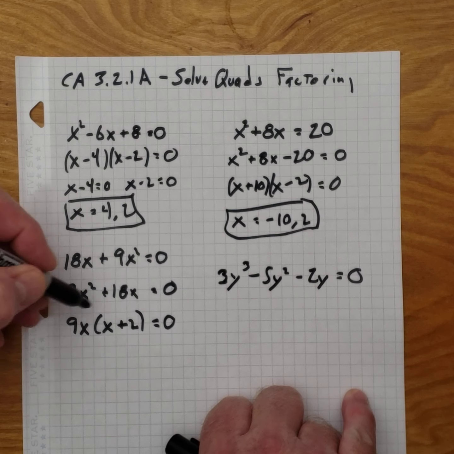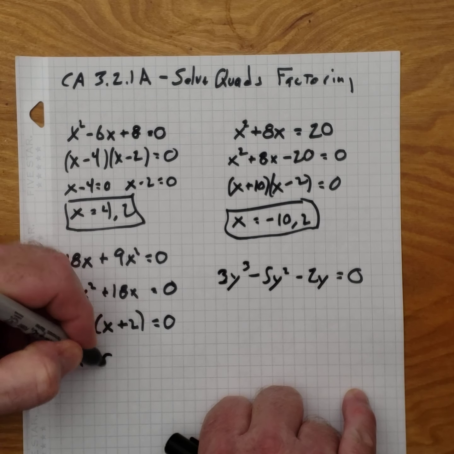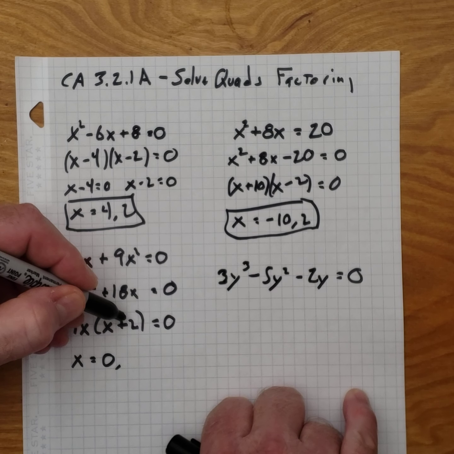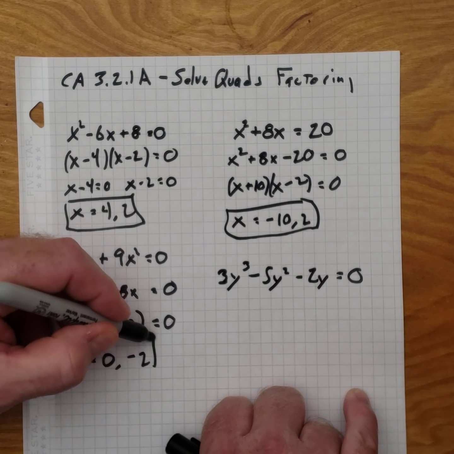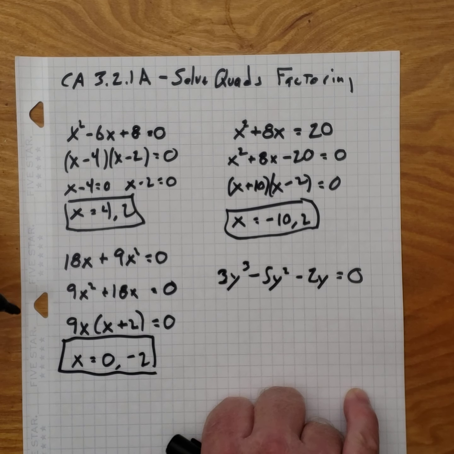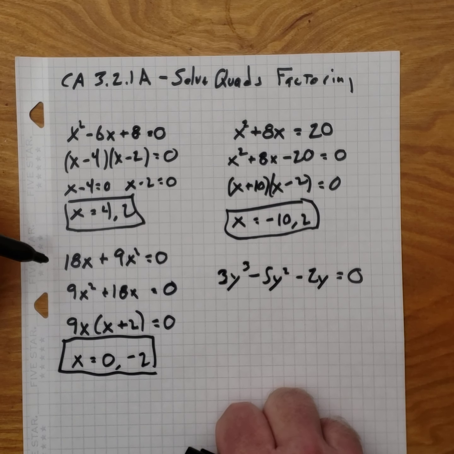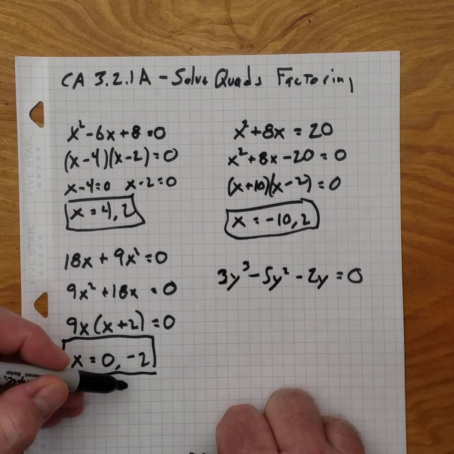And then if we set 9x equal to 0 and divide both sides by 9, we'll get x is equal to 0. And x plus 2 equals 0. We subtract 2 from both sides and we will get -2 there. Okay, if you don't have a third term here, if you're missing your number term or your constant term, you can factor out an x along with possibly a number, and you'll get 2 answers. One will be 0, the other one will be a number.